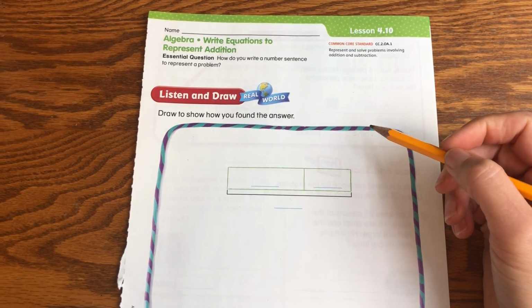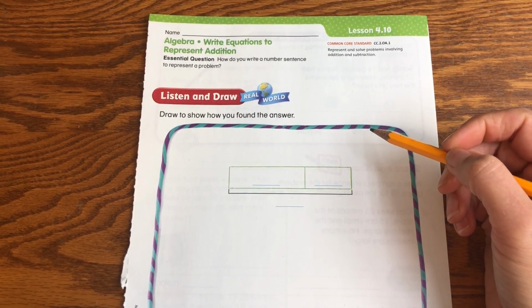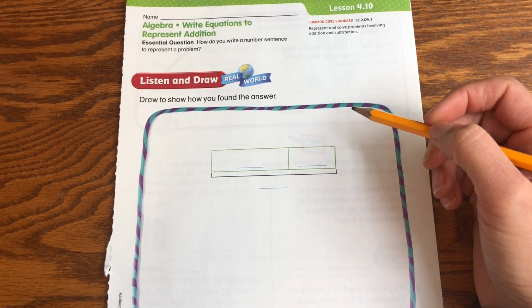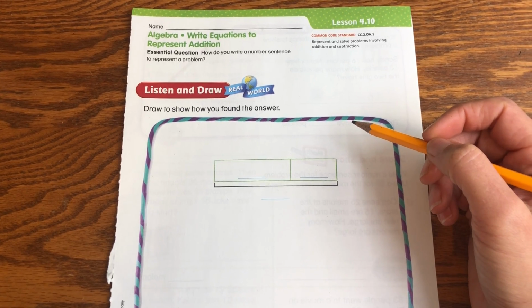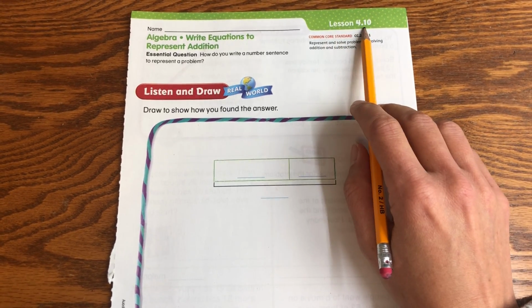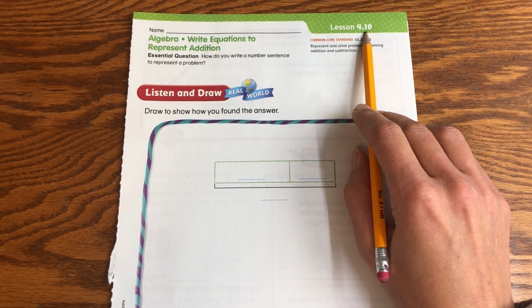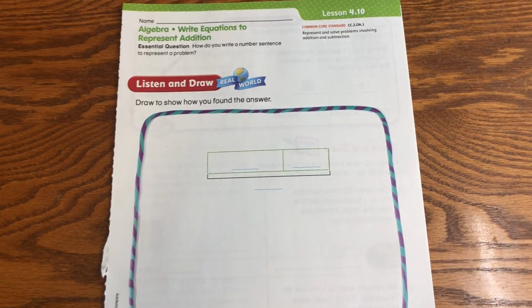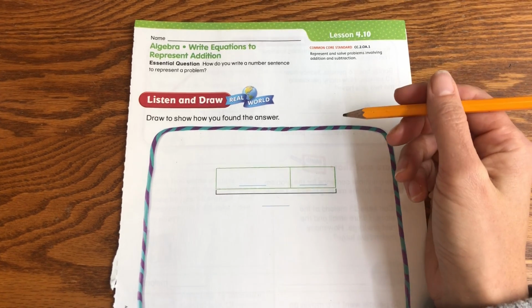Hello, second grade. This is your math for Tuesday, December 15th, 2020. Today you'll need lesson 4.10 out of your book and a pencil. Make sure you have those pages ready and a pencil, and we'll begin.